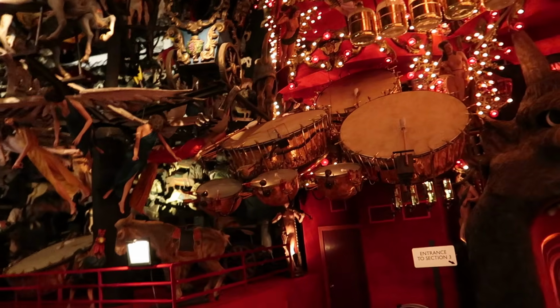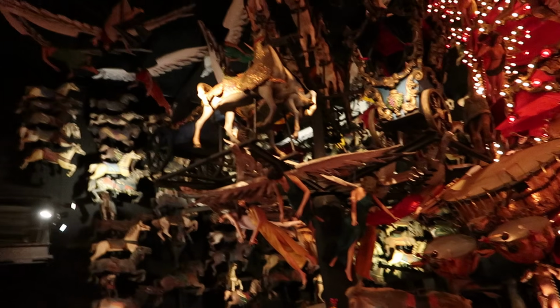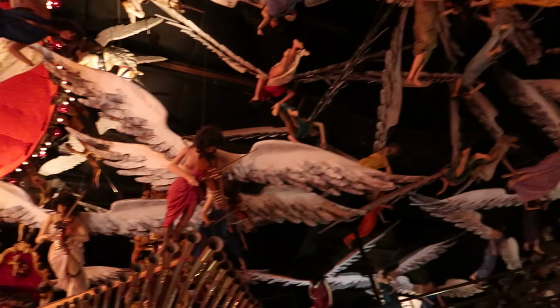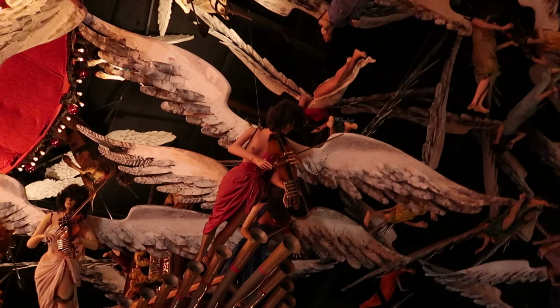So the whole room here plays music as well. You see those drums going. As we look through the room, there's angels above our heads. The angel there playing the violin.